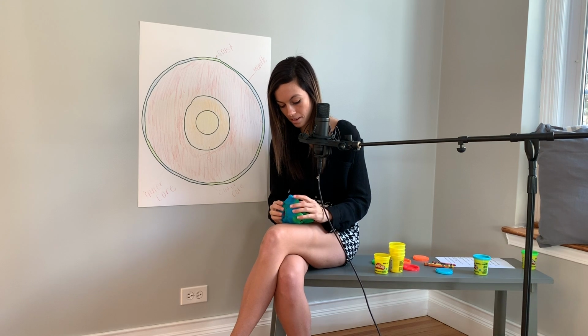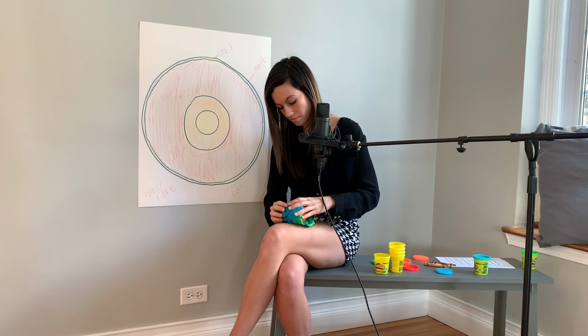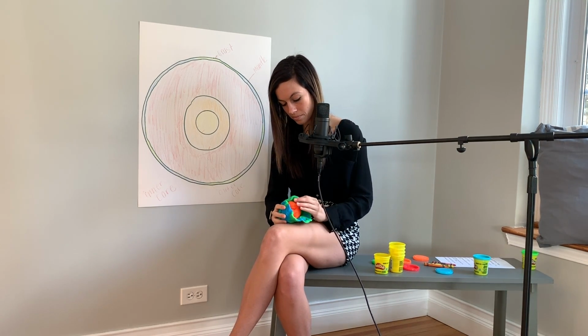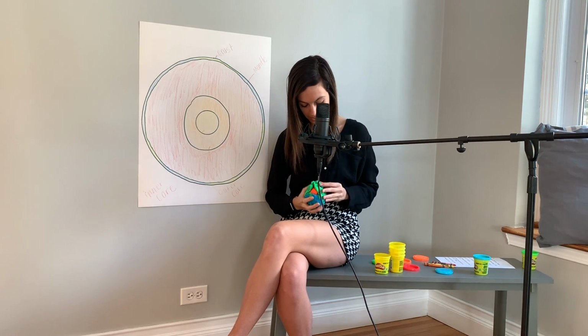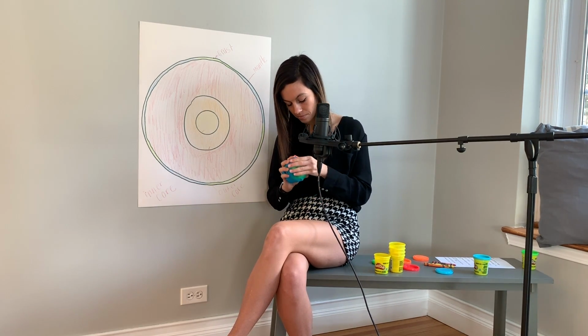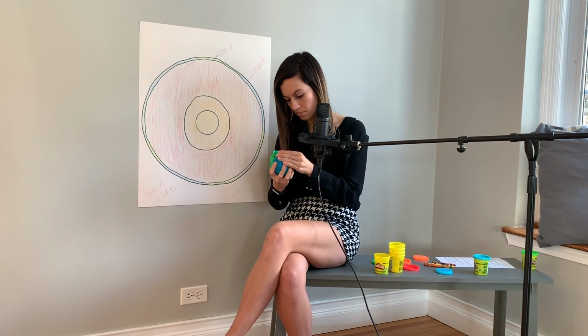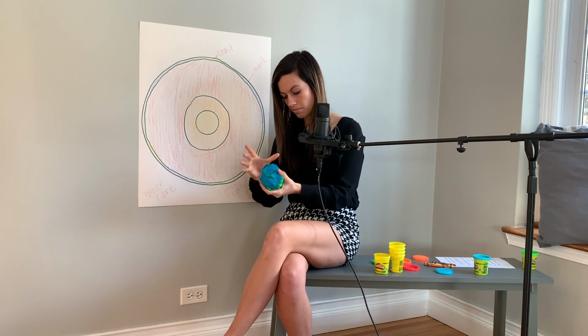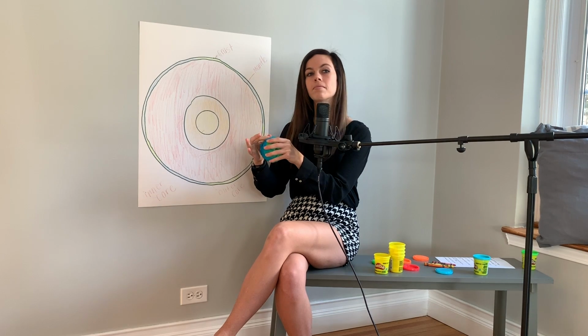Should we cover our mantle? Who knows what layer this is of the earth?